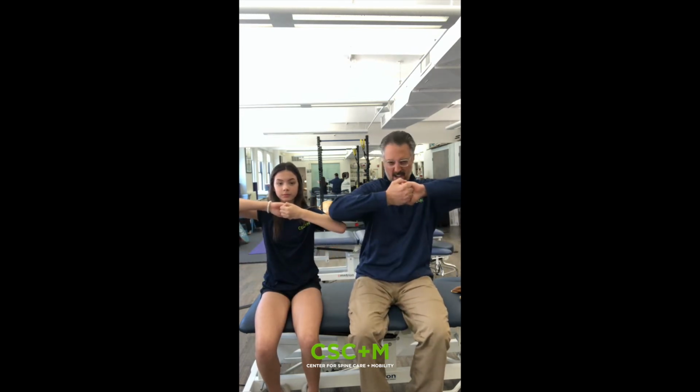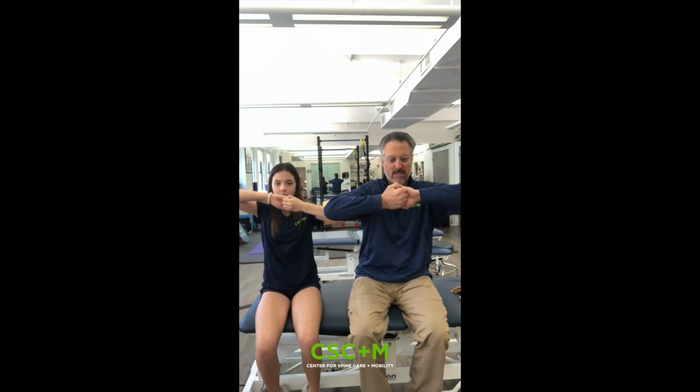The next thing you're going to do is take your hands together like this, and pull them apart hard. Try to really pull them apart. If there's any pain with this in the shoulder region, it could be indicative of your acromioclavicular joint.